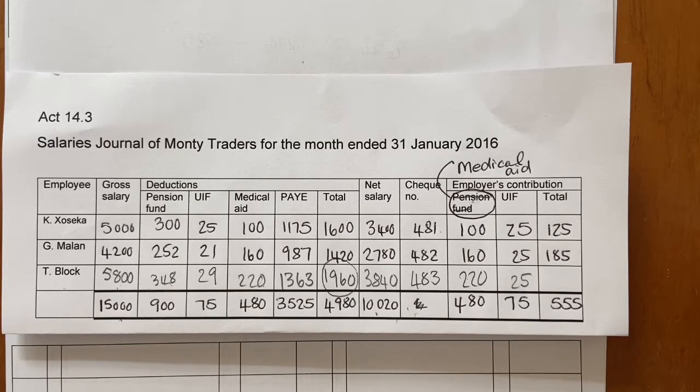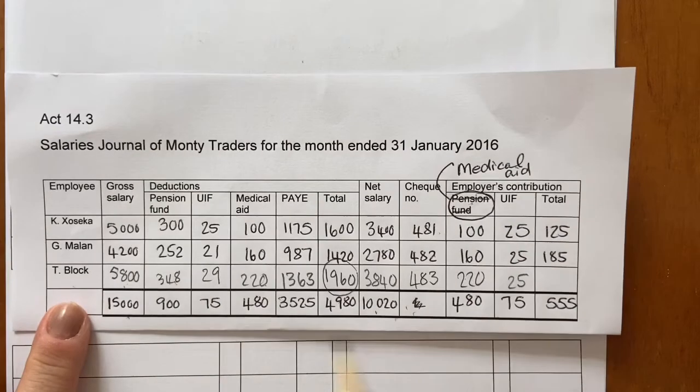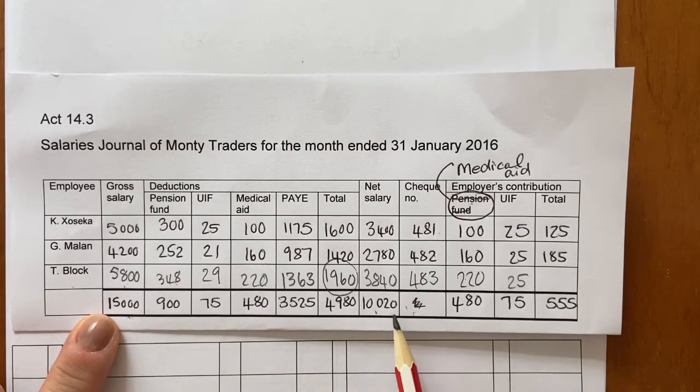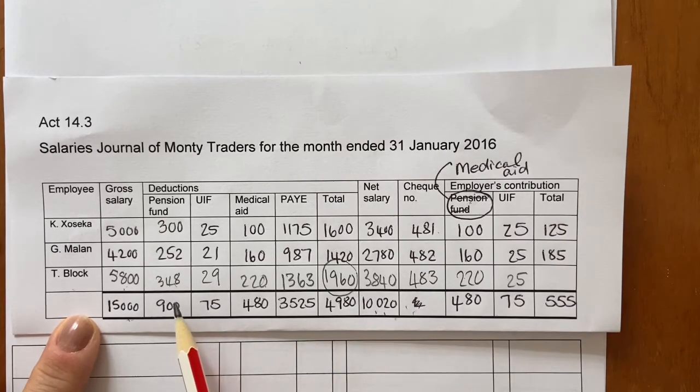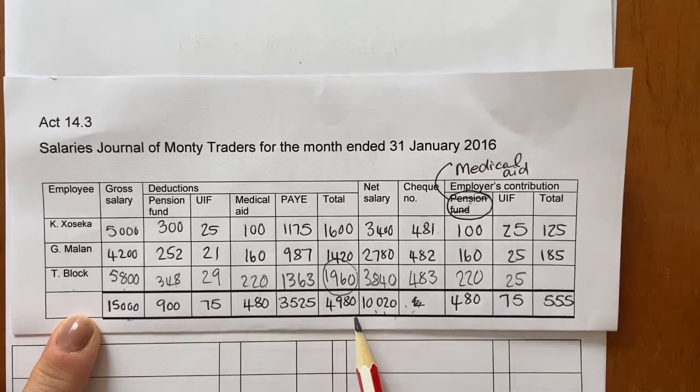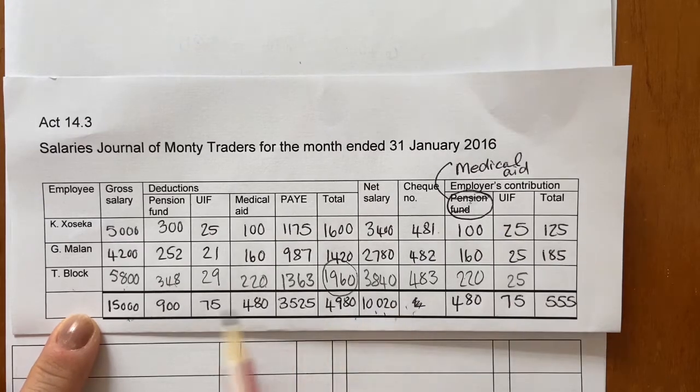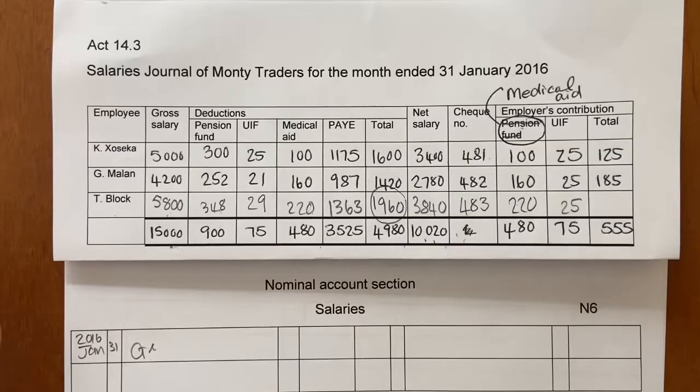Yes. Now, that's exactly what a business does. He pays the salaries after the deductions to the employees, and then they pay all the funds on their behalf.